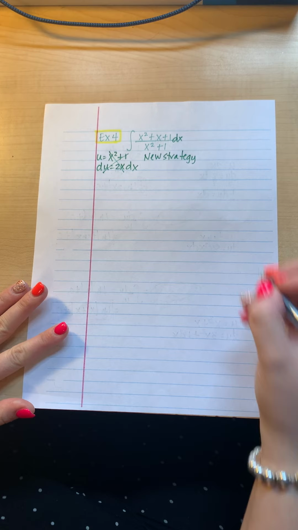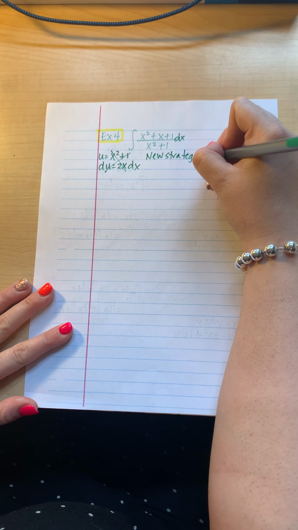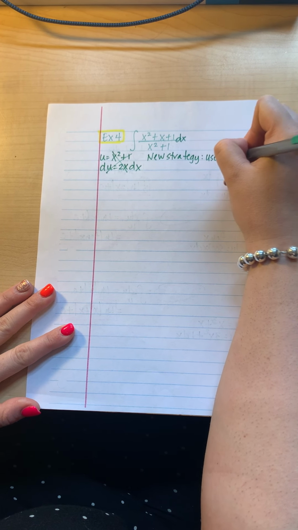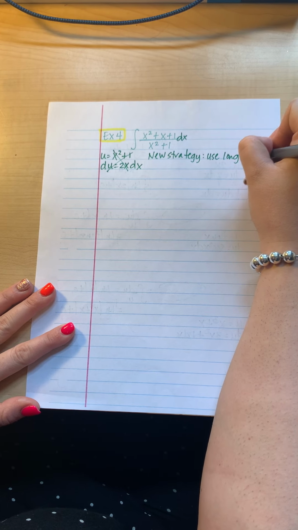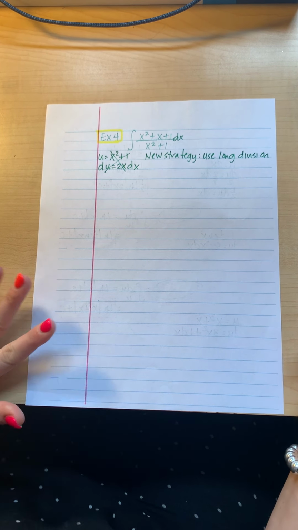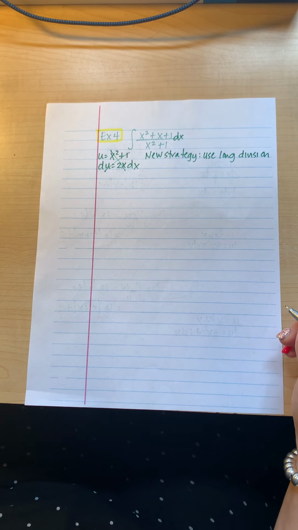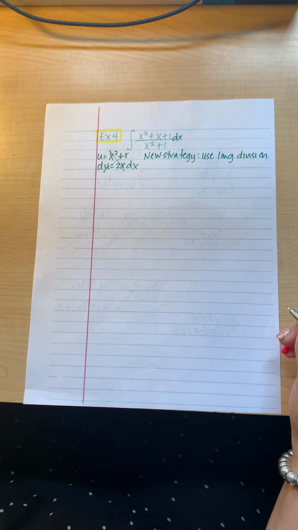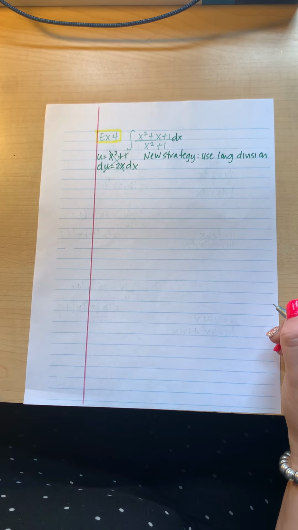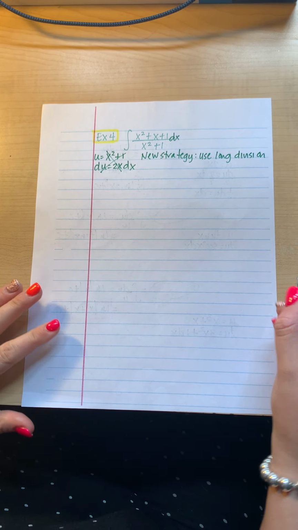Okay, our new strategy is to use long division first. So we're going to break up this fraction so we can really use u substitution and get a specific answer. Here's what we're first going to do.